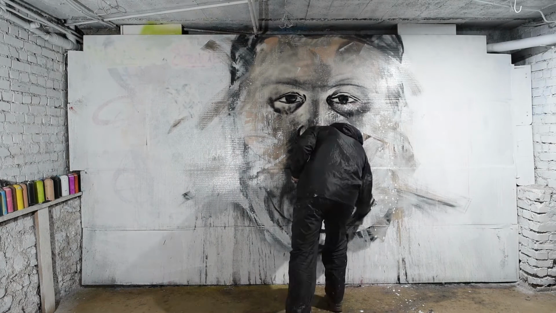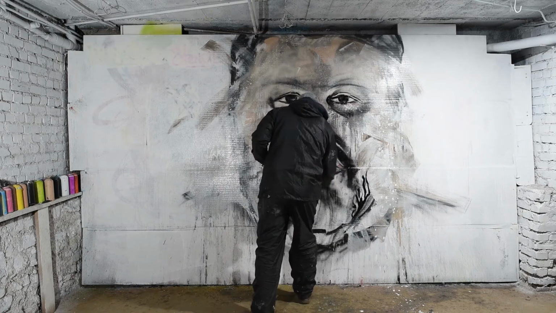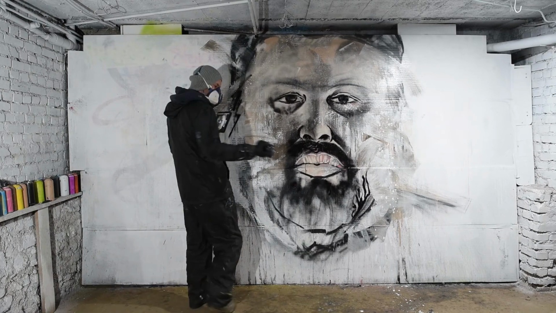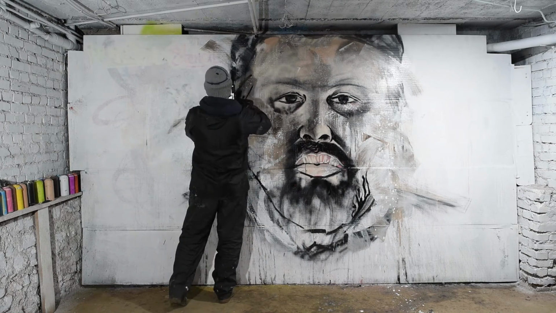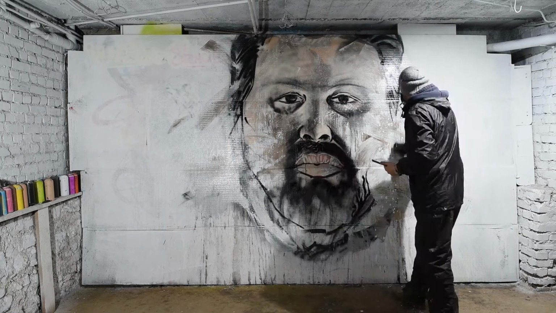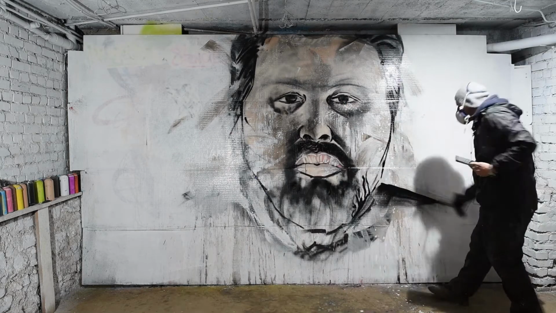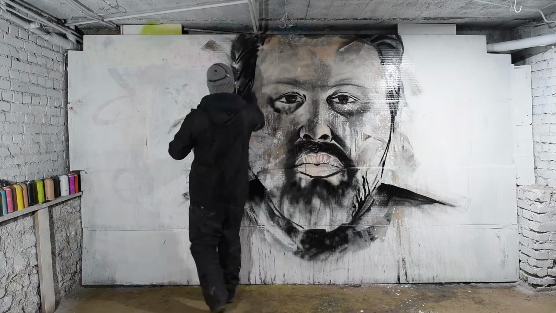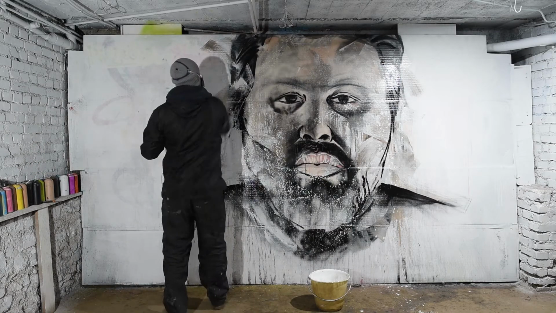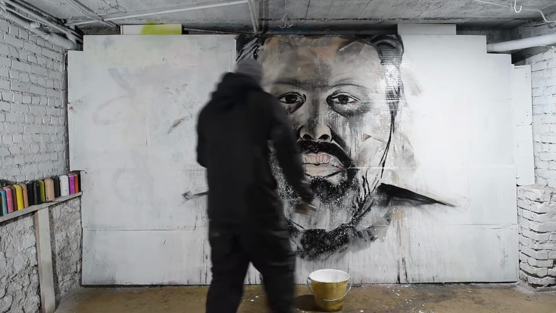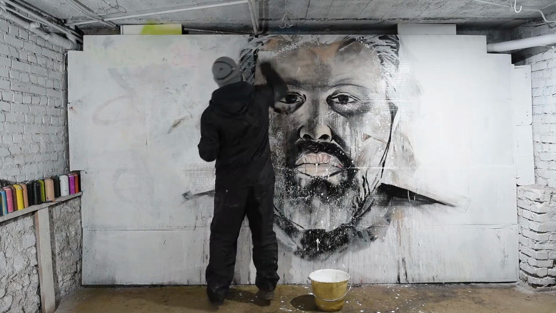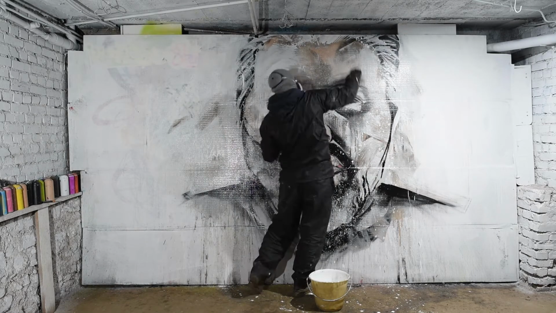Freehand is by far the most fun and free, but it's also the most difficult, and it's the one that you end up screwing up the most. And I've done some pretty horrendous portraits in my career. But again, I'm glad I've done all of those, because eventually I'm able to do something like this, where the proportions are correct, it looks like my friend, and it's pretty good.